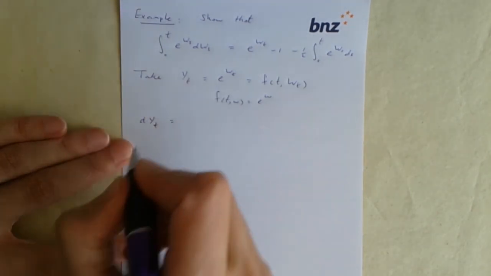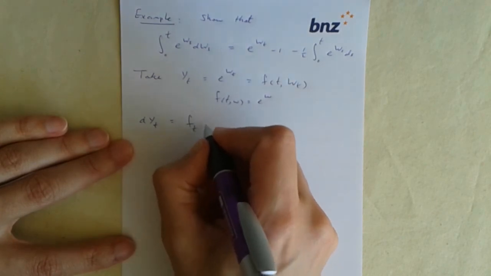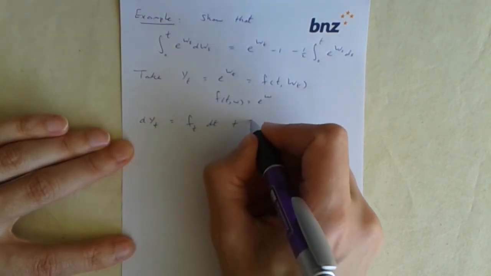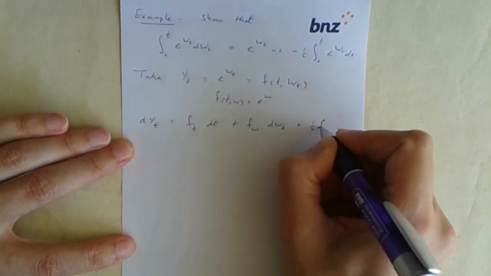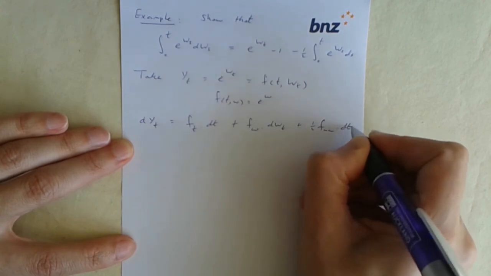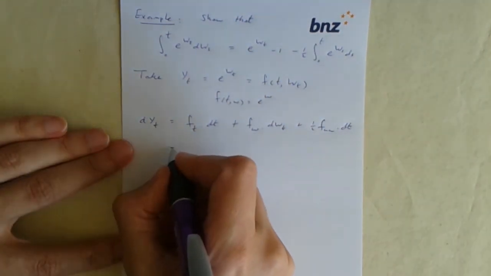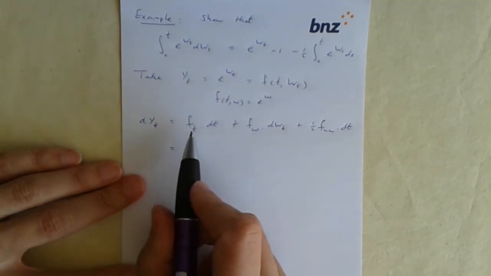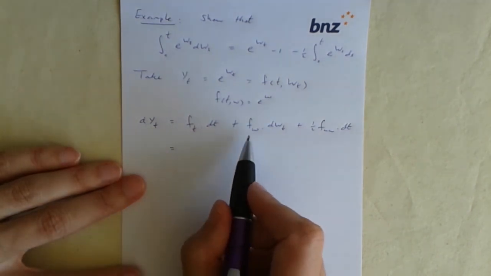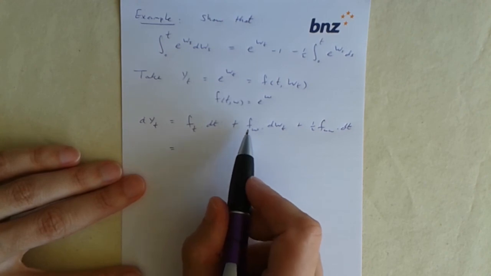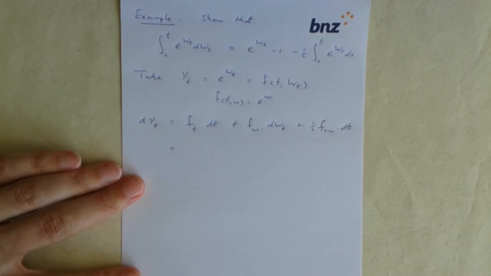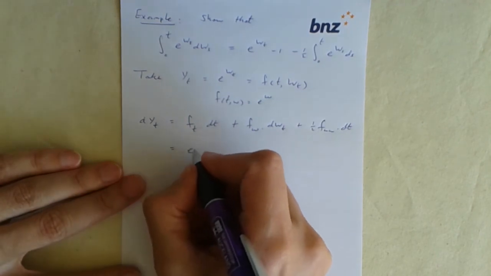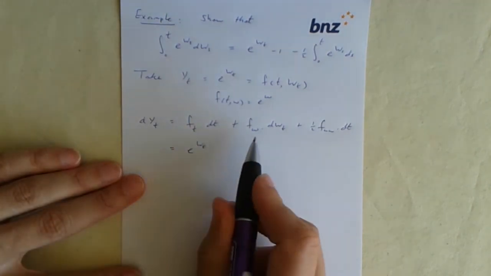So according to Ito's lemma, dyt would be, let's write it out in full here, again, there's no partial with respect to t to worry about, so second term, take the partial with respect to w. Well, this is easy. The nice thing about the exponential function is that no matter how many times you differentiate it, you always just get itself. So for fw, we just have e to the wt again.